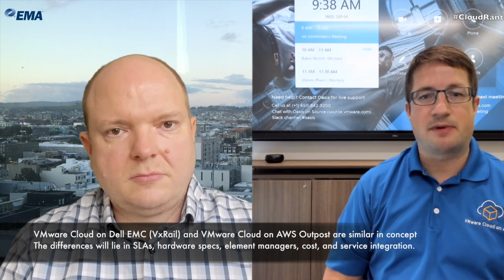They will have different hardware. So you need to look at the hardware specifications, which one of them is a better fit for my applications. They will also have different consumption models in terms of how customers are consuming it, how quickly this hardware is delivered. There's going to be some differences in the management model. So you figure out which of those better suits your needs and your application requirements.